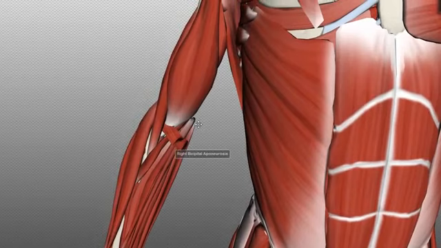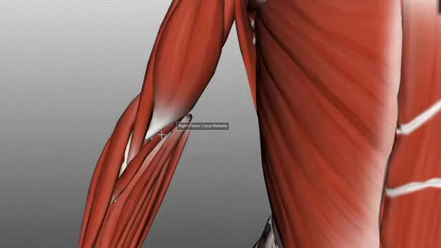Another point to mention about the biceps is that as the tendon comes to insert in the radial tuberosity, you've got a flat tendon sheath, an aponeurosis, which comes off medially as it enters the anterior compartment of the forearm.